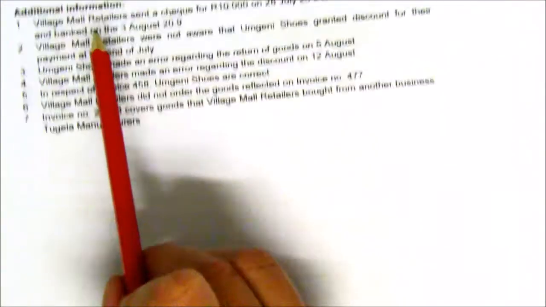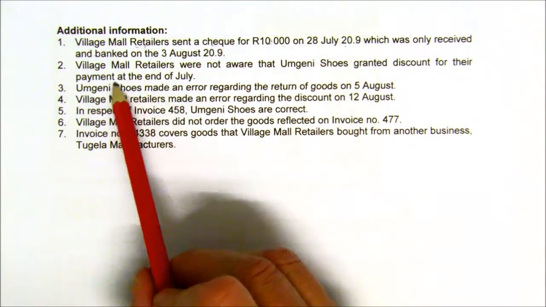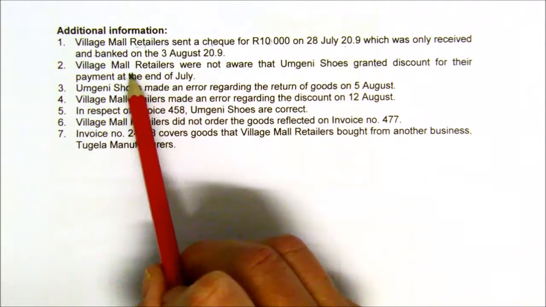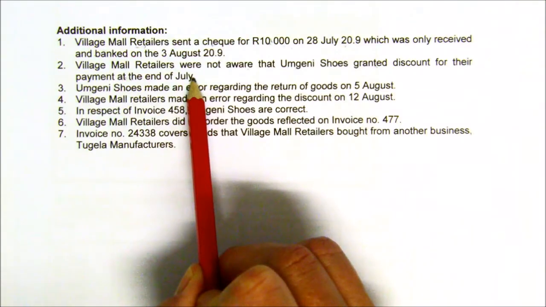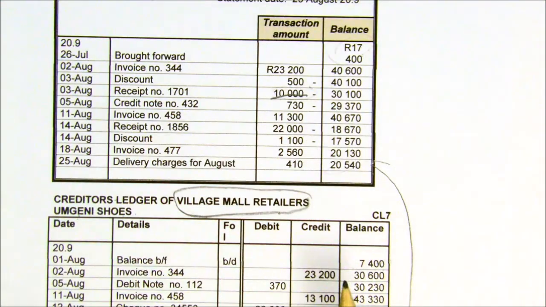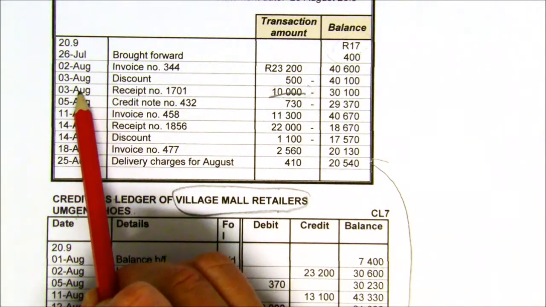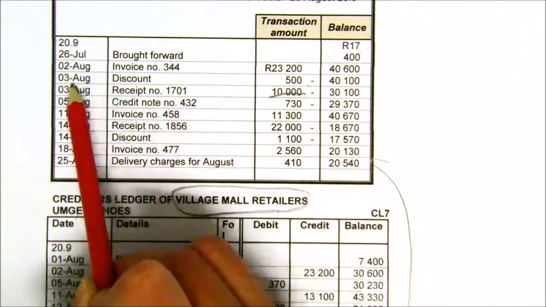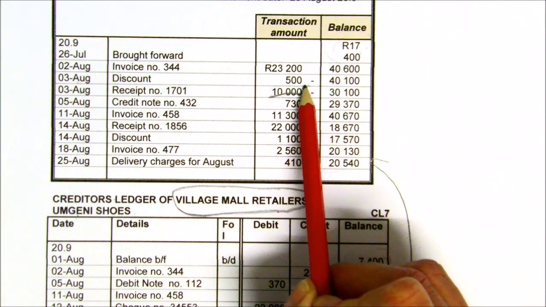Right, looking at number 2 though, Village Mall retailers, that's us, were not aware that Umgeni granted us a discount on this payment at the end of July. So if you look here, now on the 3rd, when they entered this, they gave me a discount of 500.